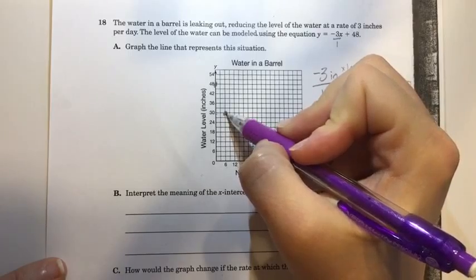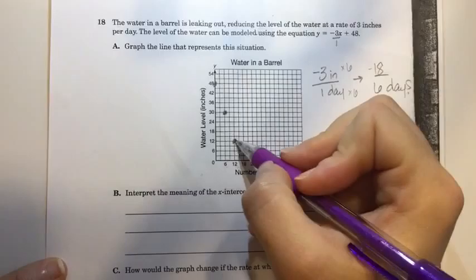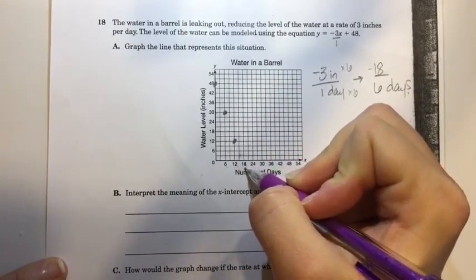30 minus 18 is 12, another 6 days. I can't go down the next one because I'm down into the negatives. I mean, I guess I could, and then I'd be over here somewhere.